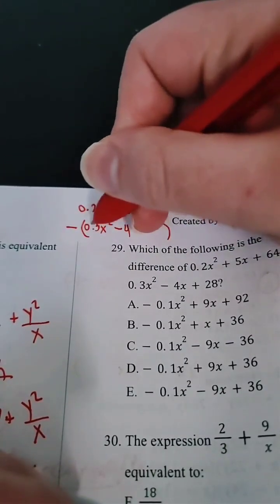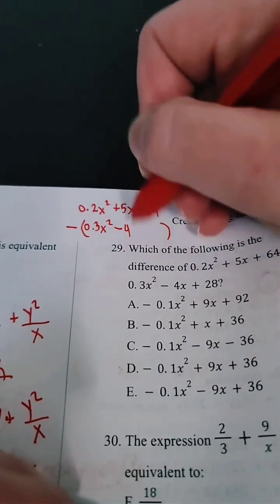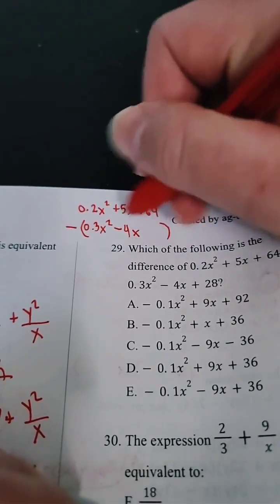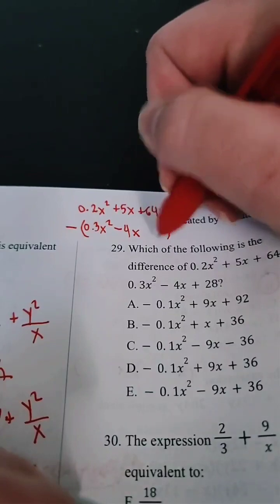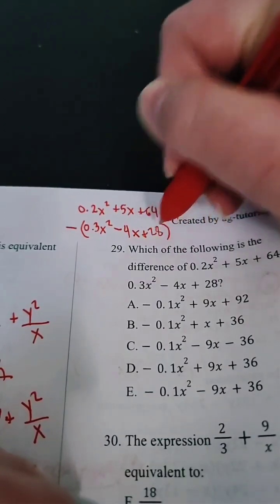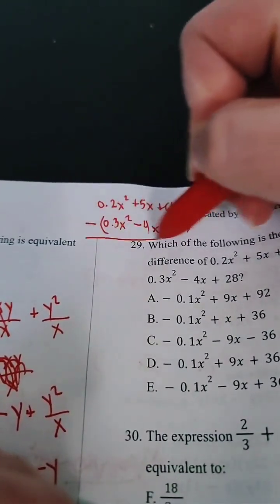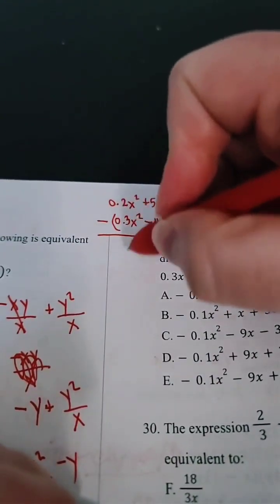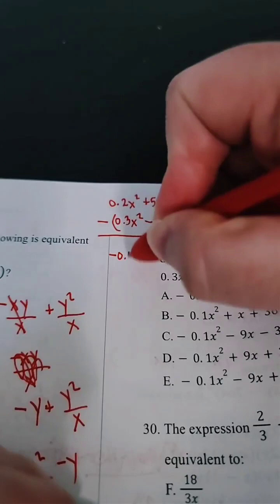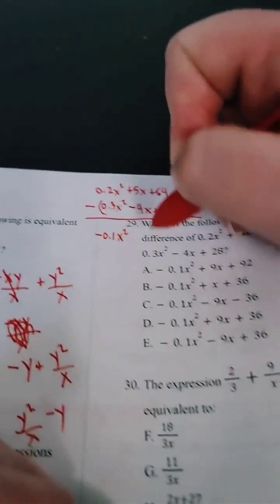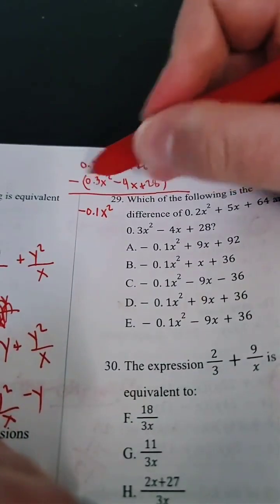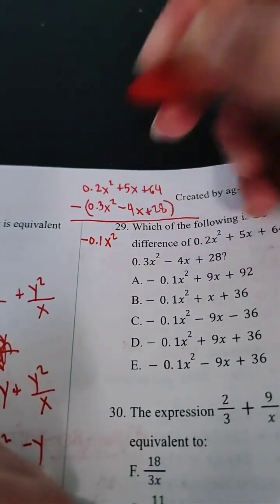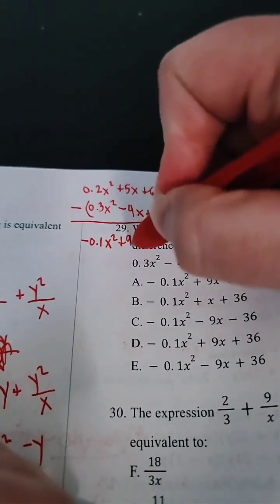Because a lot of students will subtract the 0.3 and then for some reason they start adding the other stuff. So that's why I'm doing that. And then I'm going to copy down the rest and I'm going to say, okay, I'm subtracting each of these. So 0.2 minus 0.3 is going to be negative 0.1, so negative 0.1x squared. And then I have minus and minus is plus, so this is 5x plus 4x. So then that's going to be 9x.